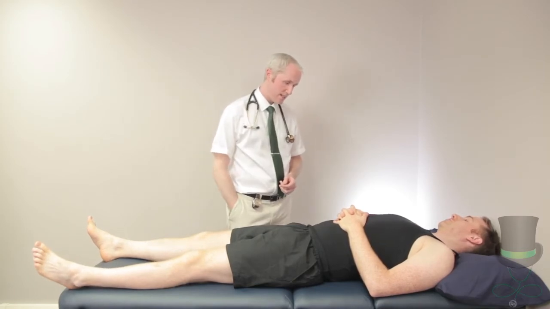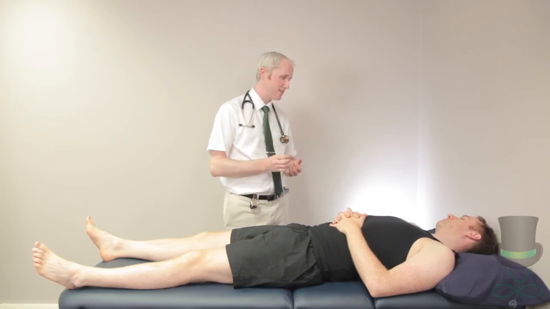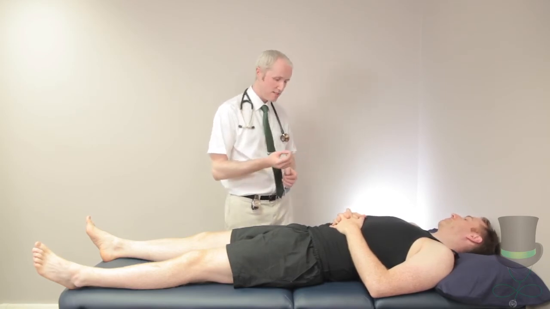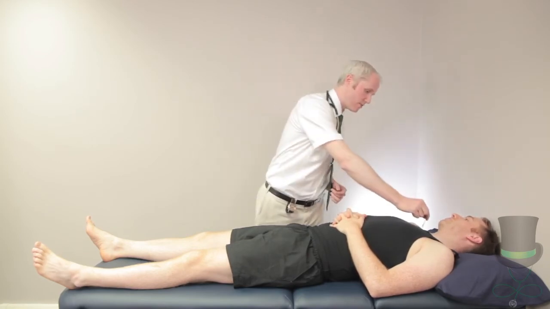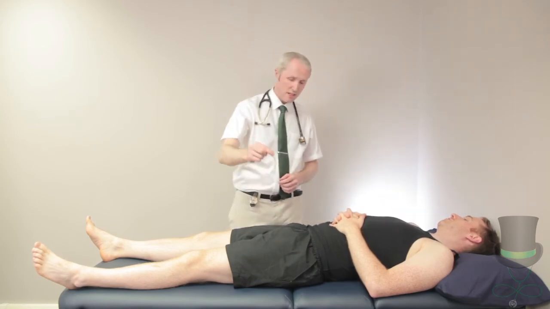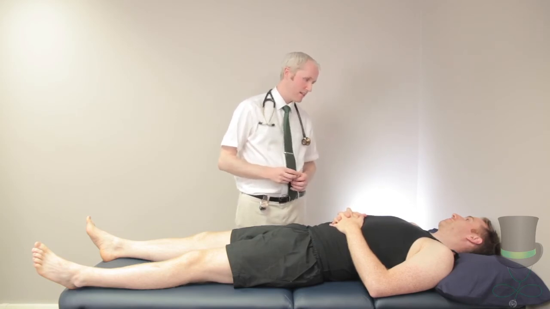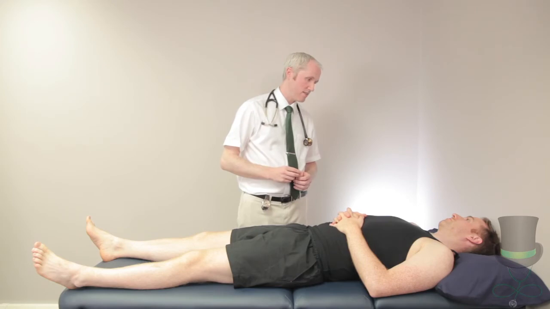So for sensation, we test two forms of sensation: your light sensation and also your sharp sensation. So for the light sensation, I'm going to use this tip of a cotton bud. Can you feel that there? I can. And how does it feel? Feels soft. Okay. I'm going to touch that along your legs. I want you to close your eyes, but say yes when you feel it, and I also want you to tell me if it feels the same on the left and on the right.